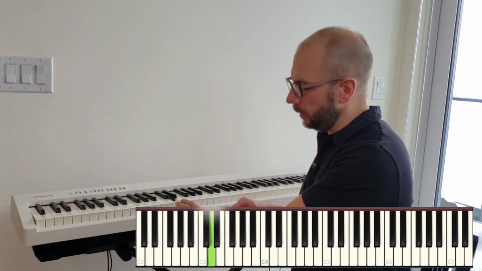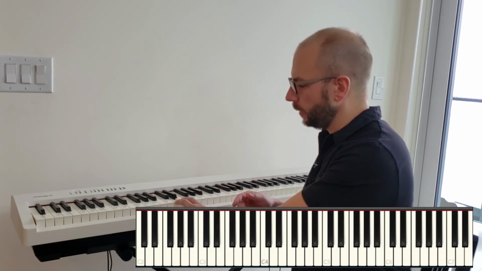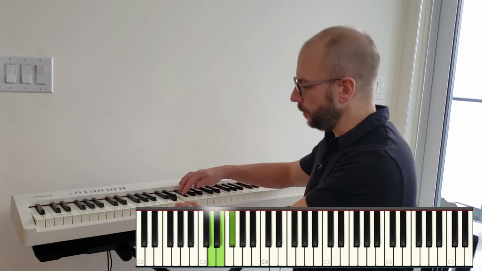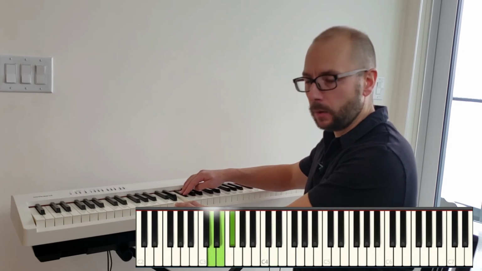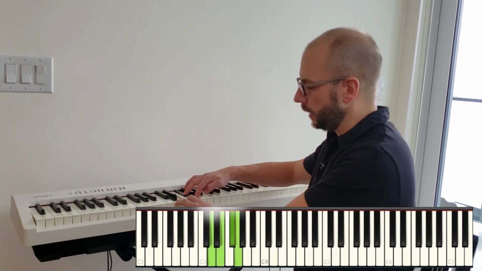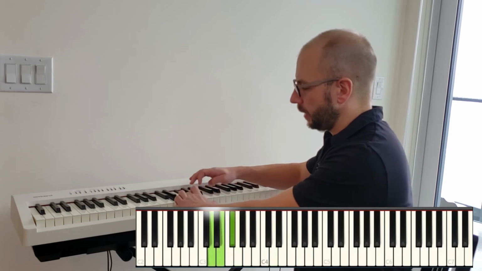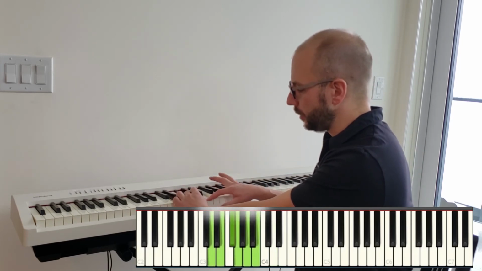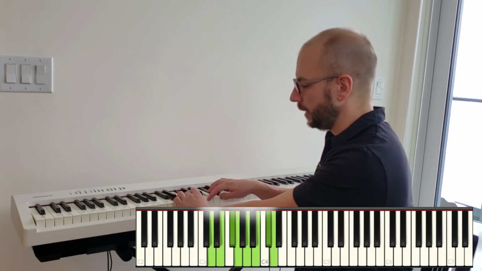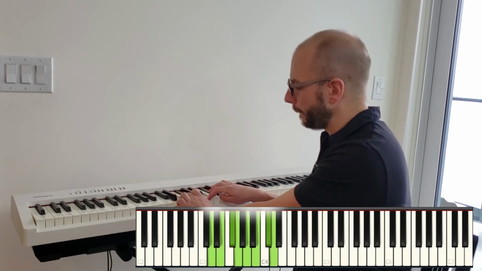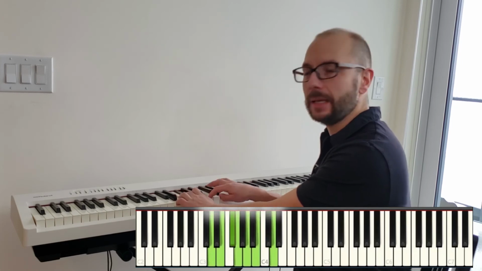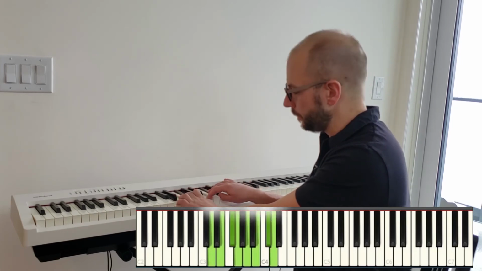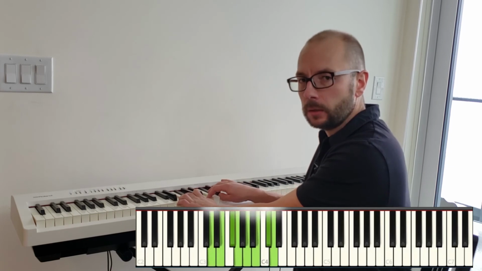So we're going to use our formula. Skip, skip, step now, or no skip. Then we have another skip, skip, skip. So I have to go up to this black key and step. So I've got D, E, F sharp, G, A, B, C sharp, D. That's a D major scale.